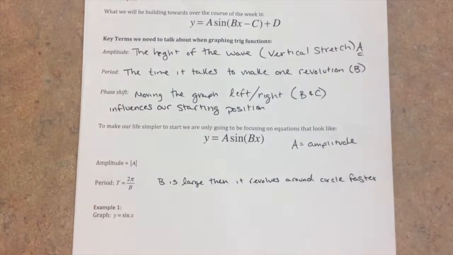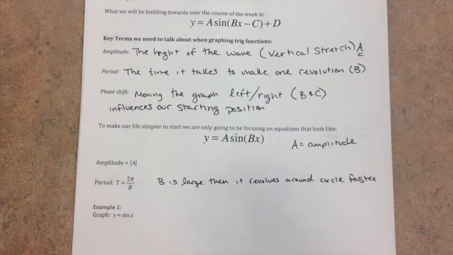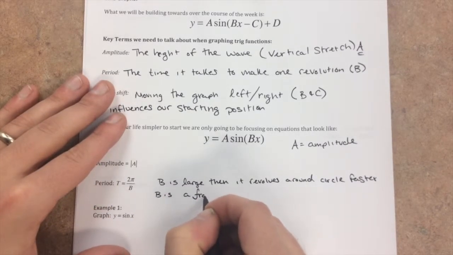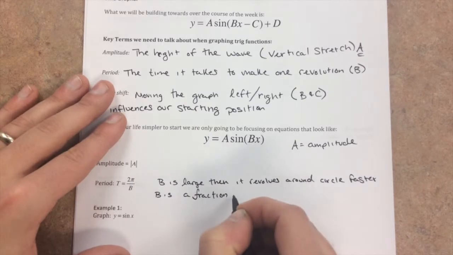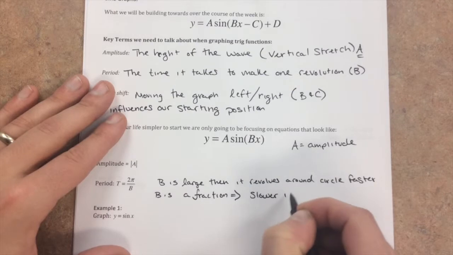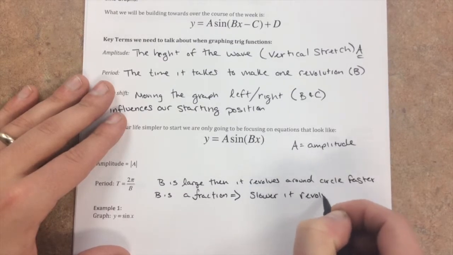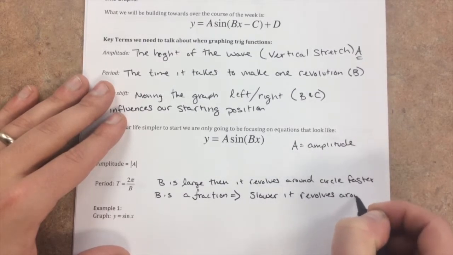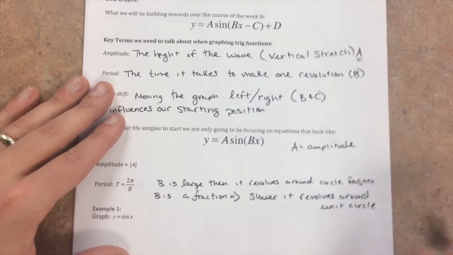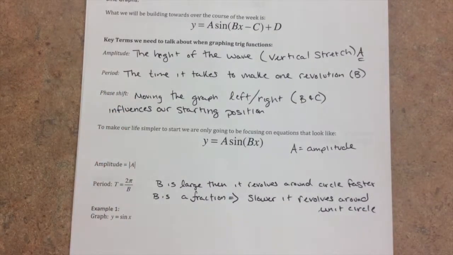So the larger the B is, the shorter the amount of time it takes to go around the unit circle once. Likewise, if B is a fraction, then the slower it revolves around, and let's just say the unit circle. So not just any circle, but we're only going to be focusing on the unit circle.